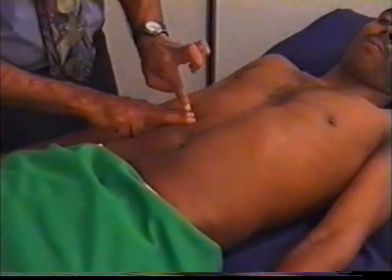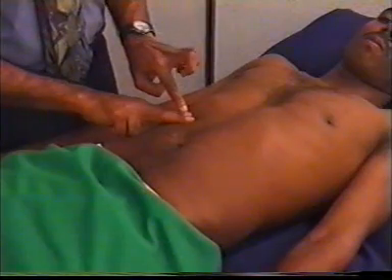If the liver is enlarged, you follow the edge medially, and measure the enlargement in the mid clavicular line, and then feel the surface for tenderness and regularity.